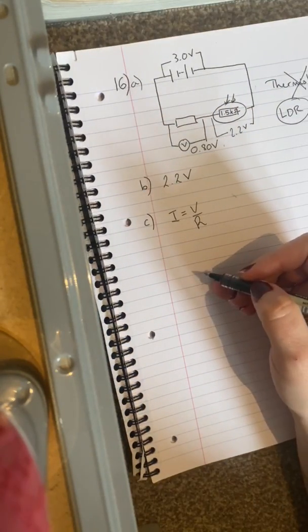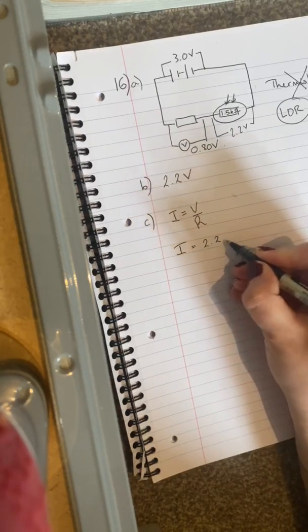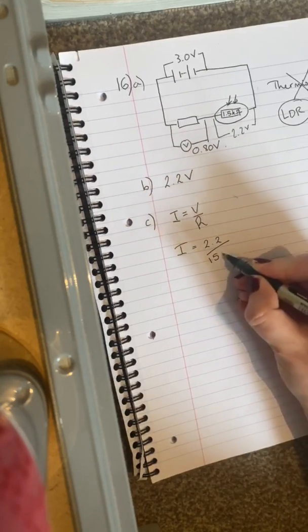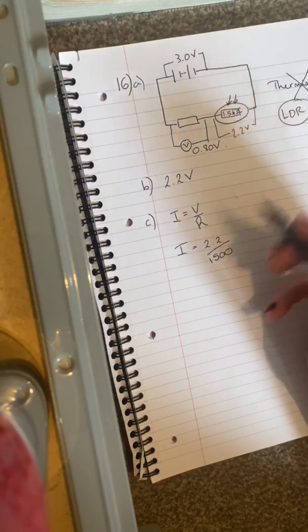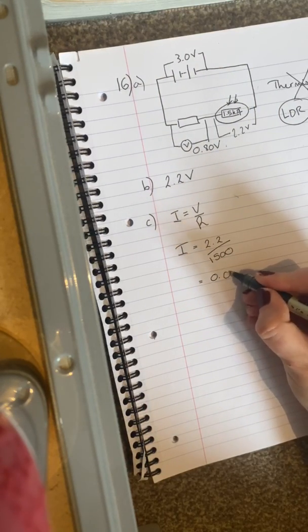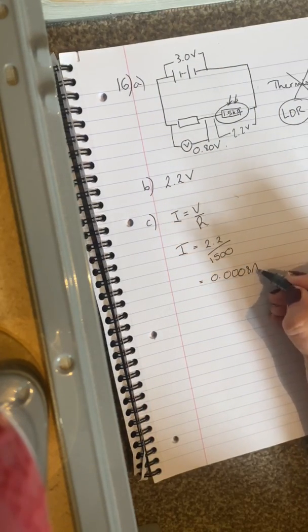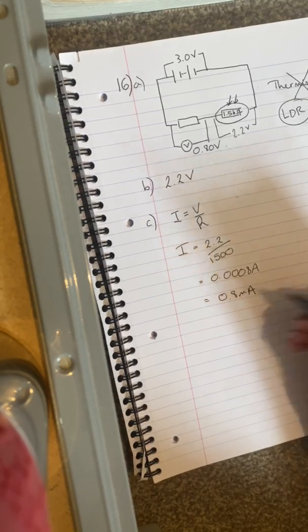So the current through the LDR is equal to 2.2 divided by 1,500, that's going to be the same current all the way around the circuit, which means that our current is 0.0008 amps, or let's call it 0.8 milliamps.